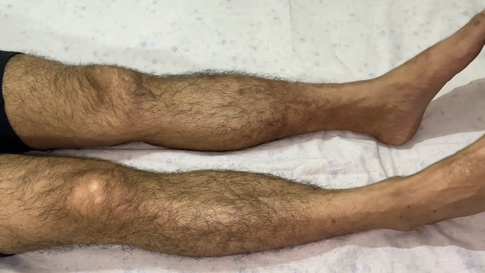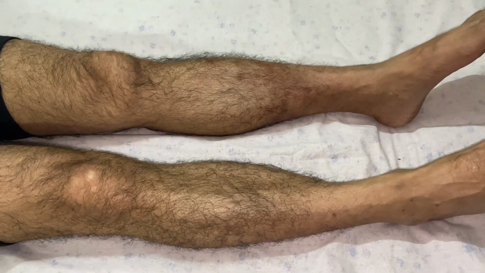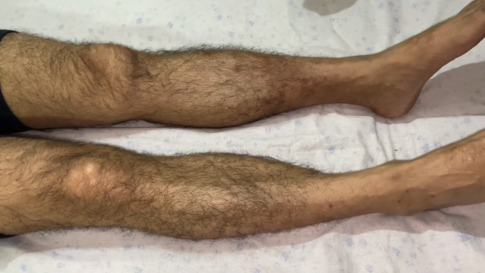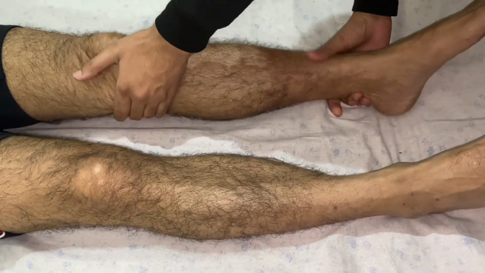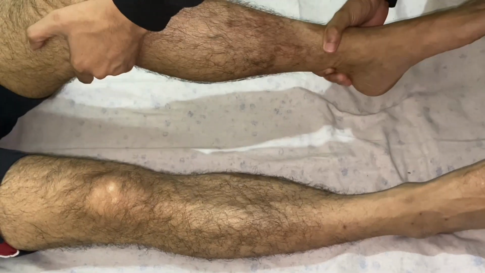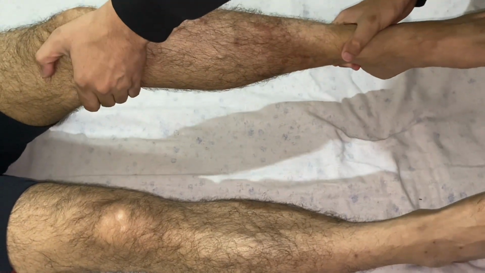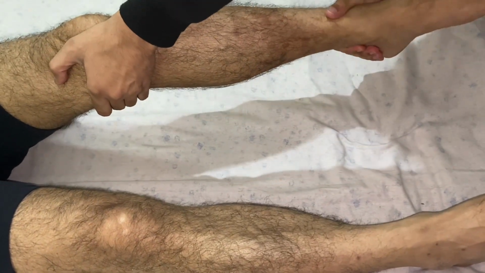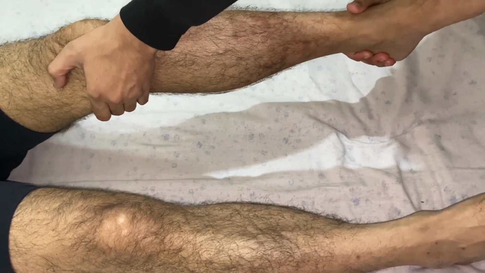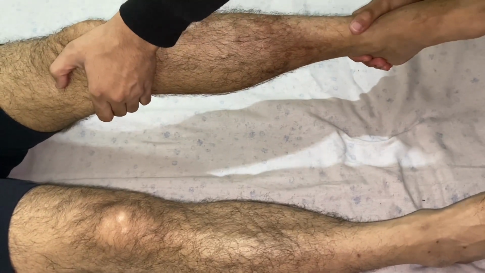With the thigh and knee in the same position, change your position so that you can place one hand against the medial surface of the knee and the other around the lateral ankle. Push laterally against the knee and pull medially at the ankle to open the knee joint on the lateral side.